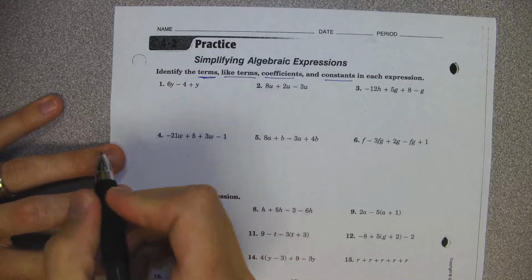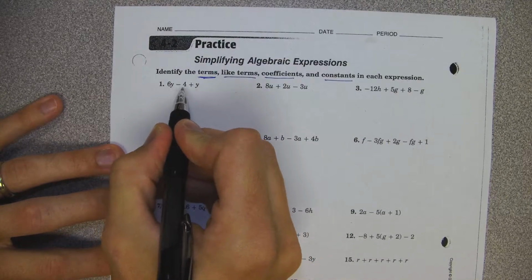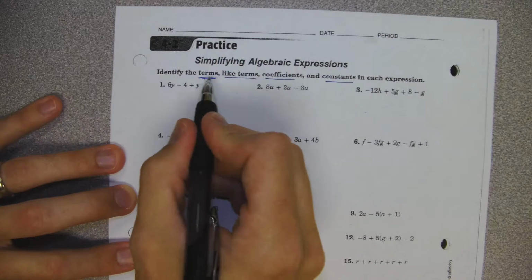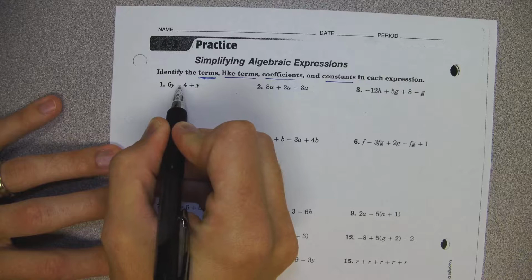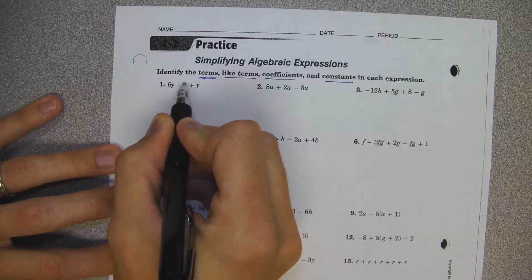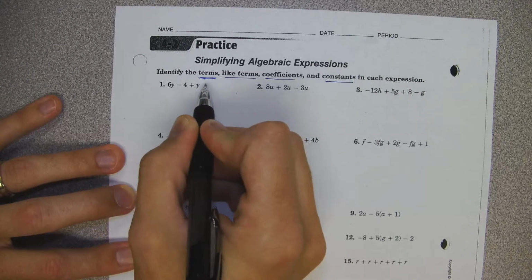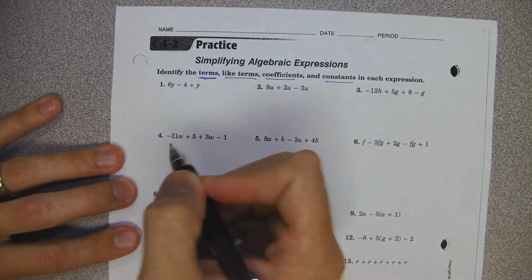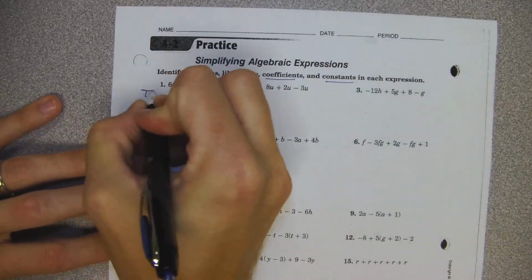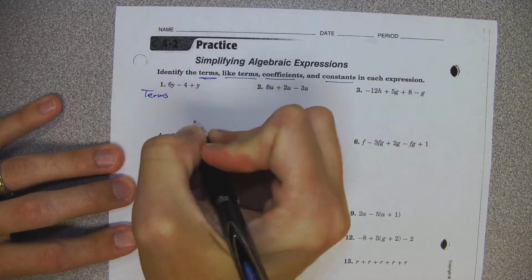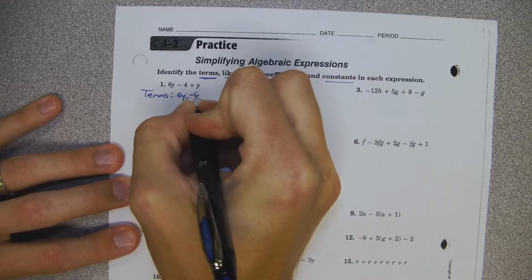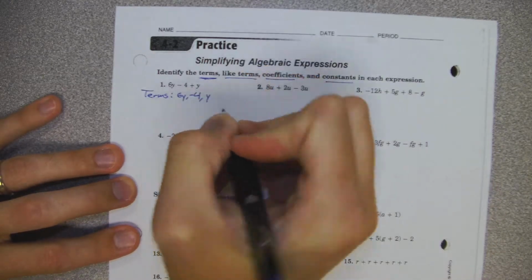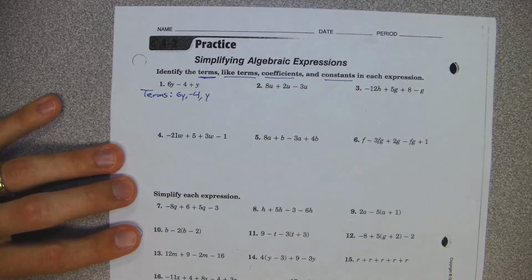So, for example, in this first problem, we've got 6y minus 4 plus y. The terms in this case are the 6y. Now notice, this is a negative 4. Just because we have subtraction here doesn't make this positive. It makes it have a negative value, so a negative 4. And then the last term would be y. So if we're asked to identify them, in other words, just list them out, I could say that my terms are the 6y, the negative 4, and then the y. So again, terms are simply those sections of our expression that are separated by addition or subtraction.